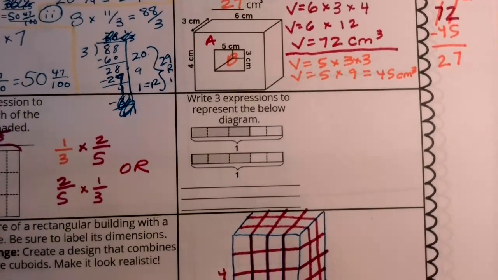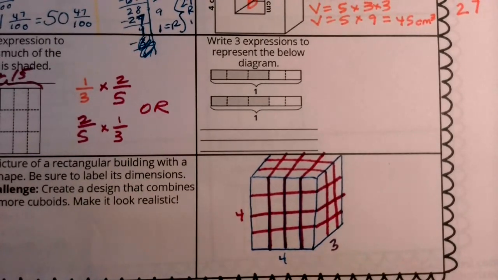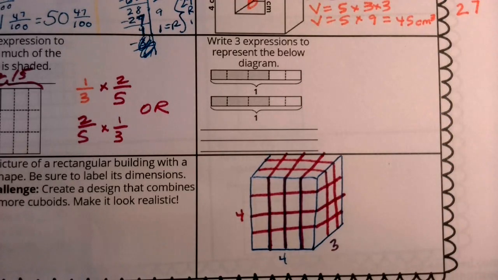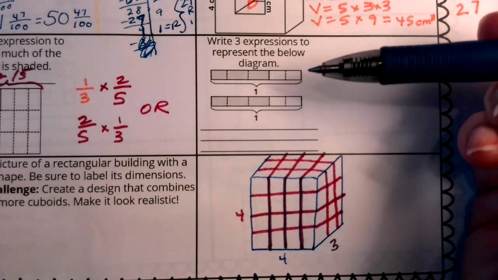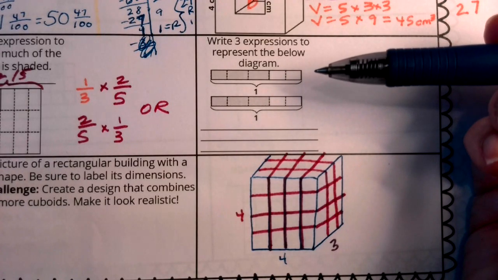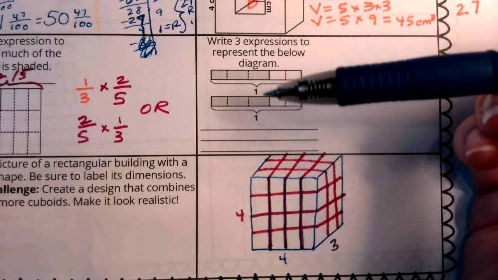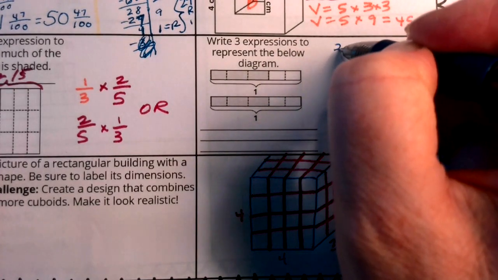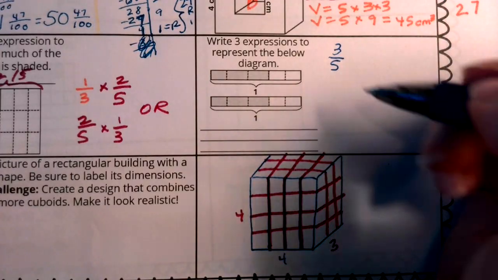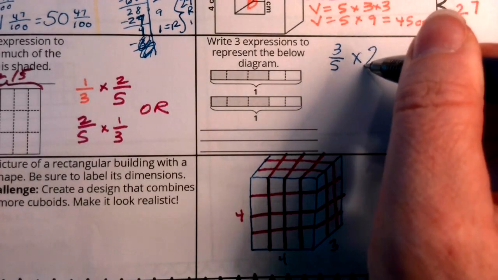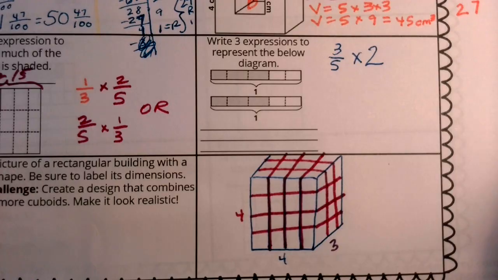Let's go ahead and take a look at: write three expressions to represent the below diagram. So basically, looking at these two tape diagrams, how could I express what I'm seeing in multiple ways? Well, the first thing my mind goes to is looking at this tape diagram and saying, okay, what fraction of the tape diagram is shaded? Well, the tape diagram is separated into 1, 2, 3, 4, 5 parts, and 3 of them are shaded, right? So I see 3/5. And how many times do I see 3/5? I see 3/5 here, and I see 3/5 here. So I see two groups of 3/5. There's one expression that we could list.